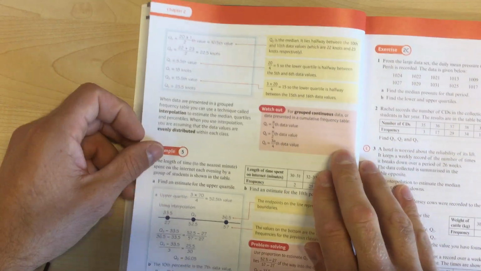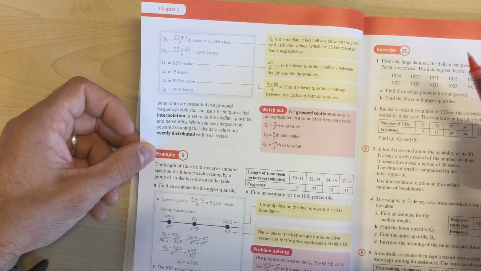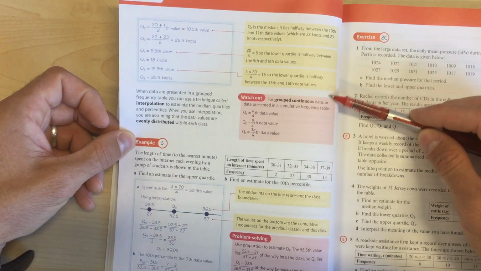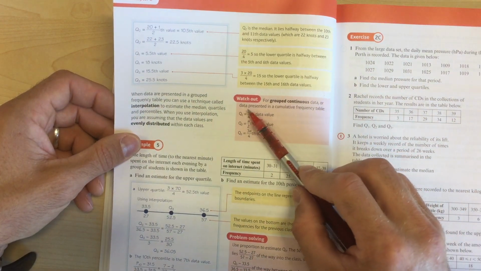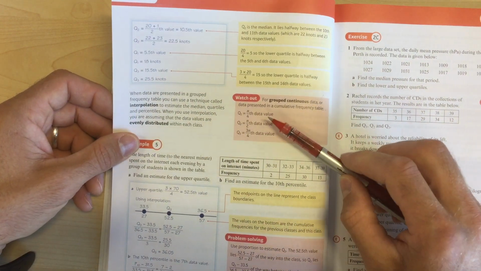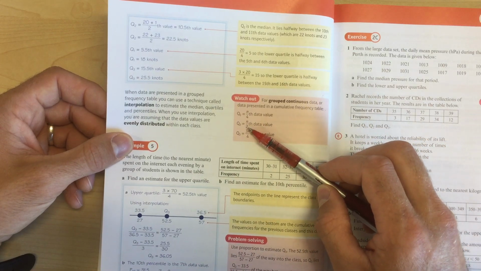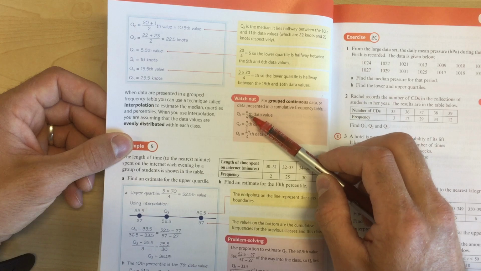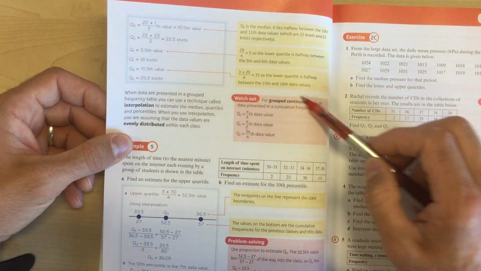Interquartile range, of course, is the upper quartile take away the lower quartile. And this pink box here, I draw your attention to: for grouped continuous data or data presented with the cumulative frequency table, we always just half n for the median, a quarter of n for the lower quartile, 3/4 of n for the upper quartile. So that's when we do that.